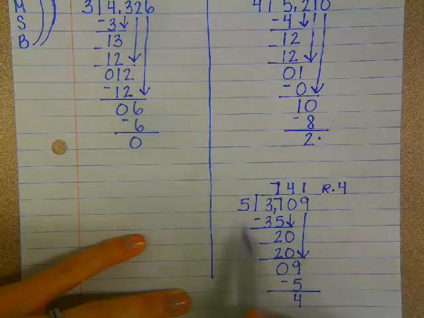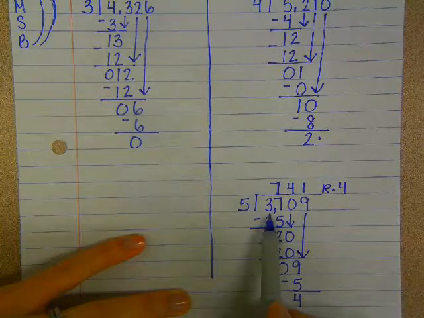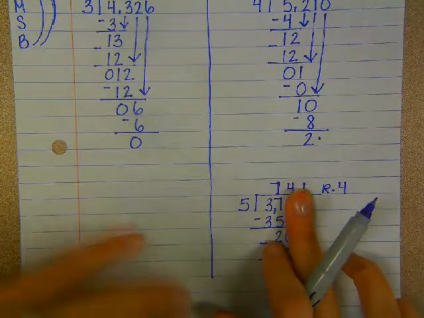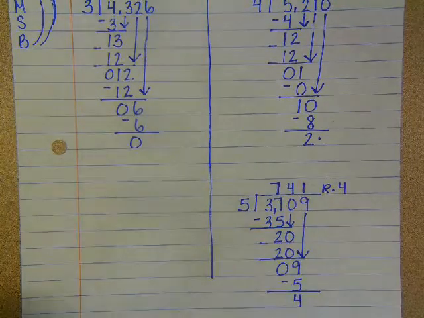So remember, if your outside digit is larger than your first digit on the inside, then you combine the 2 digits and ask yourself, how many times can 5 go into 37? Remember, keep practicing those math facts.